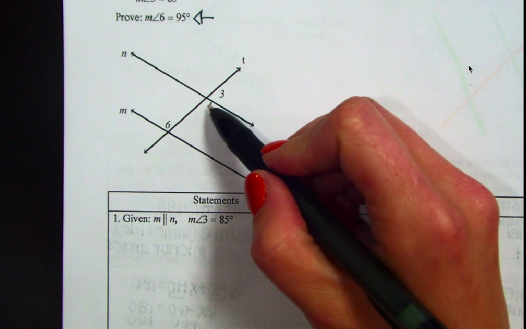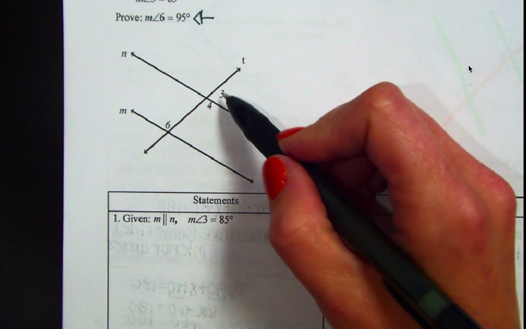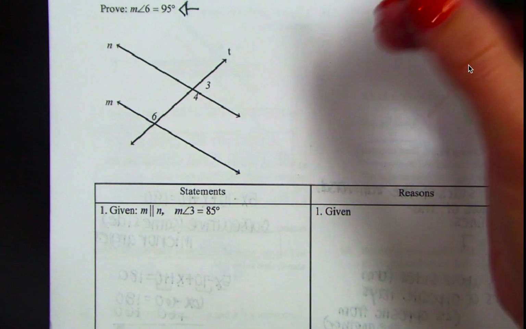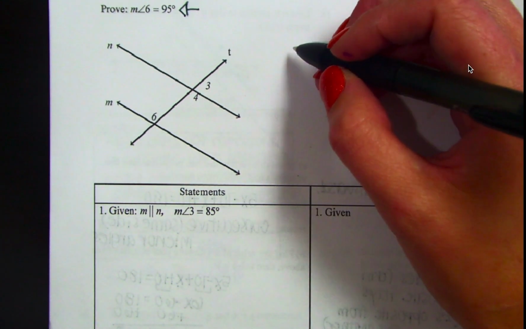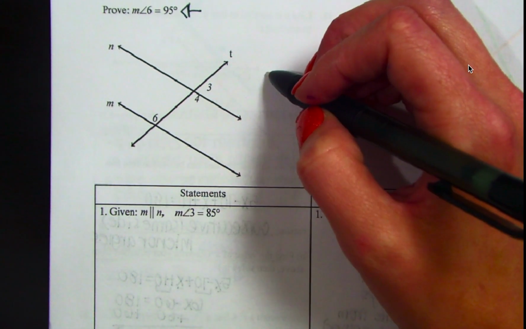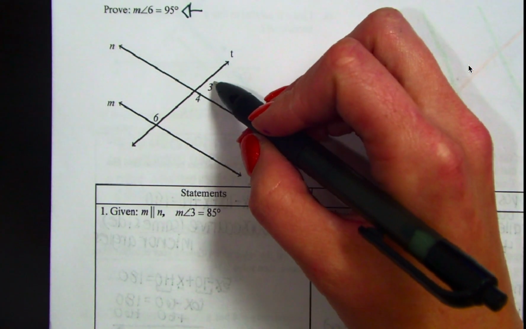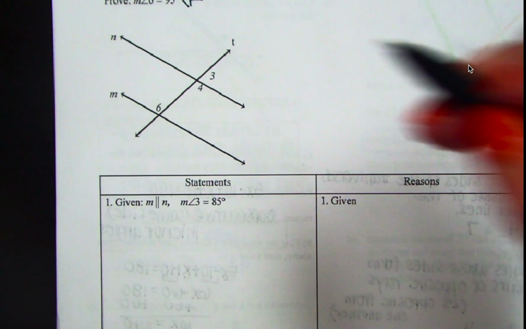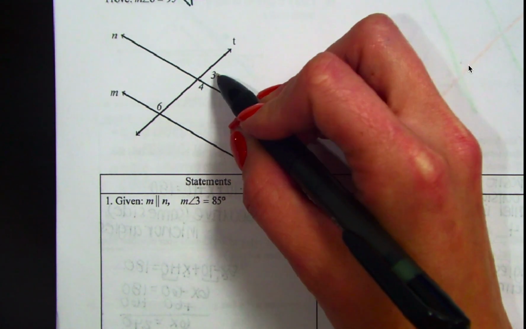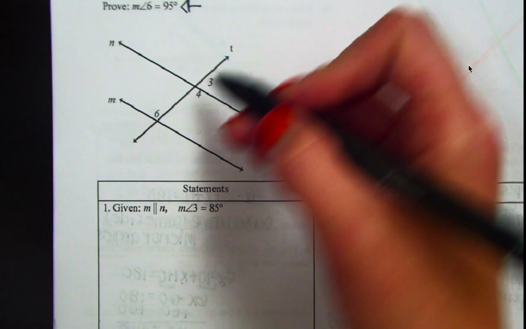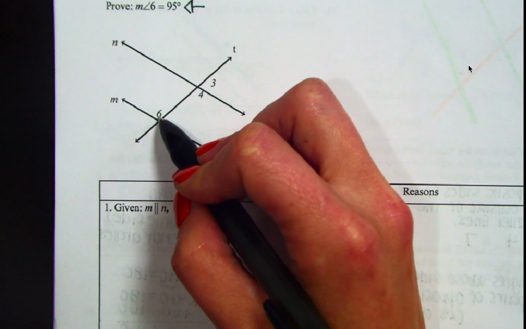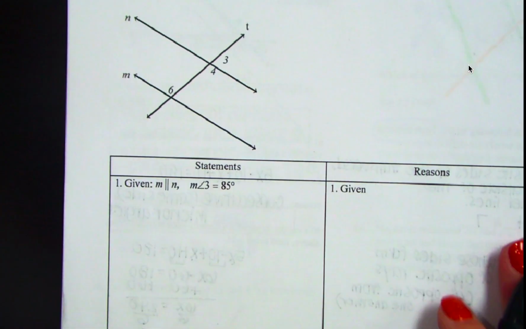So what we have here is 3 different angles that are labeled. We want to think about what their relationships are in terms of parallel lines: corresponding angles, alternate exterior, alternate interior, and same side interior. Linear pairs and vertical angles will also help us out. Based on these two that are labeled, we know that angle 3 and angle 4 are a linear pair, so we can come up with an angle measure for 4. Then 4 and 6 are alternate interior angles. We're going to use that information to help us prove.